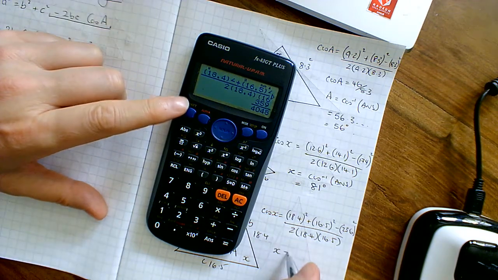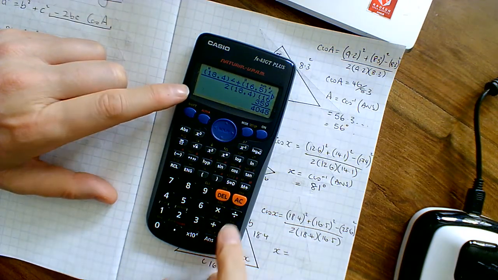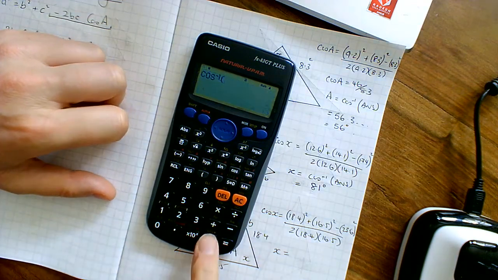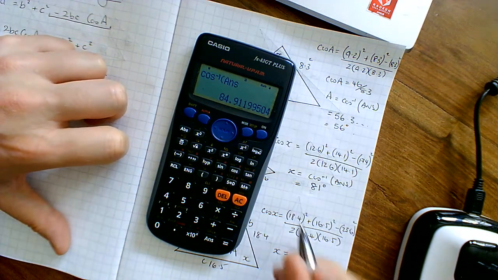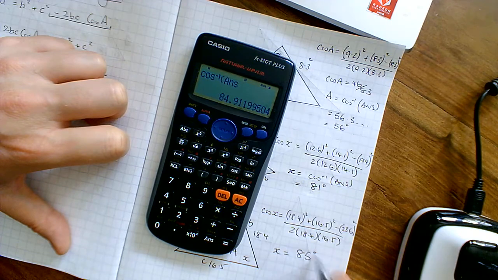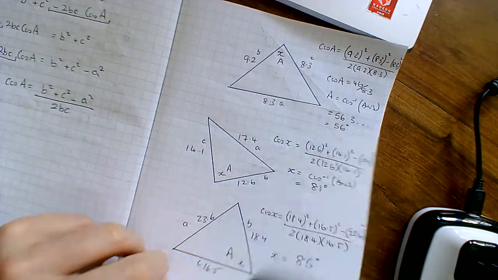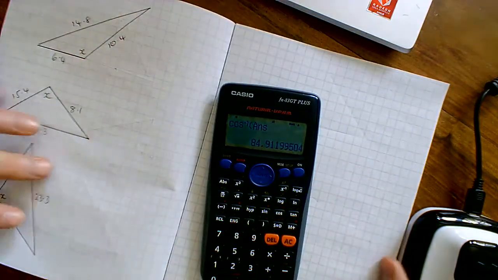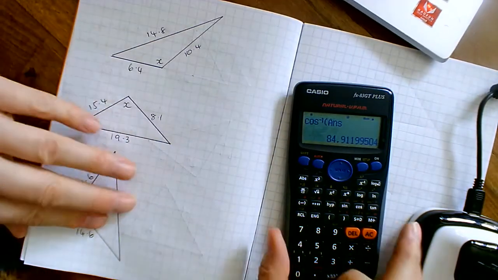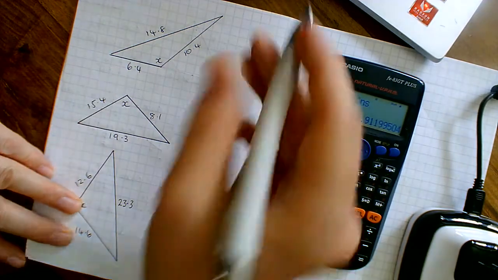So x is equal to cos minus 1 of the answer, so shift cos minus 1 of that answer, and I get 85 degrees. 84.9 rounds to 85. That's those three. Next set, so same routines all the time, same routines in maths. You learn one routine, you do it loads of times, and eventually you get all of it.